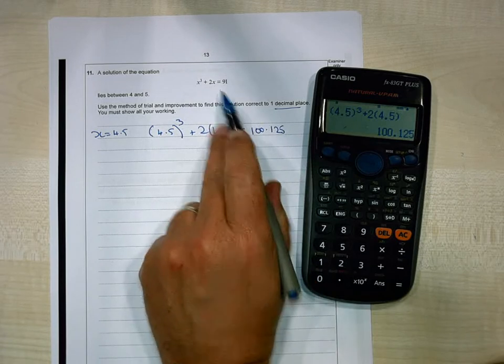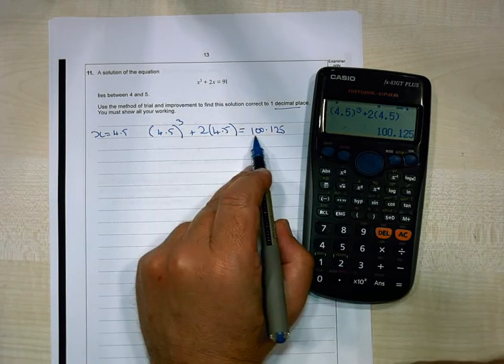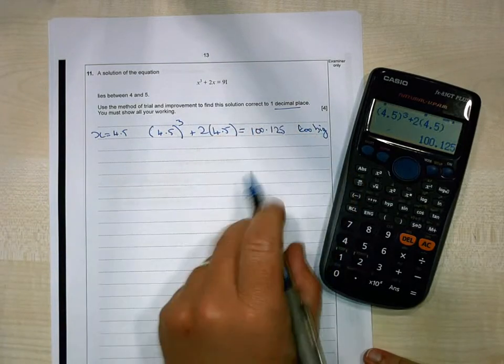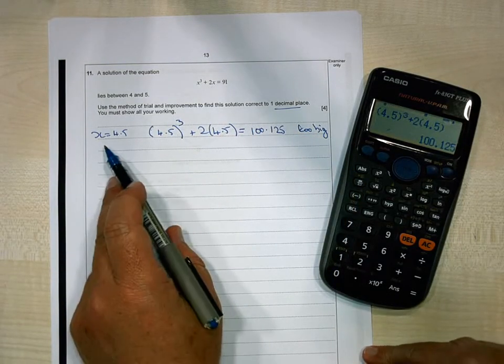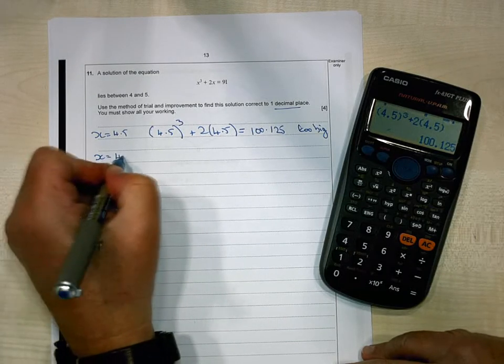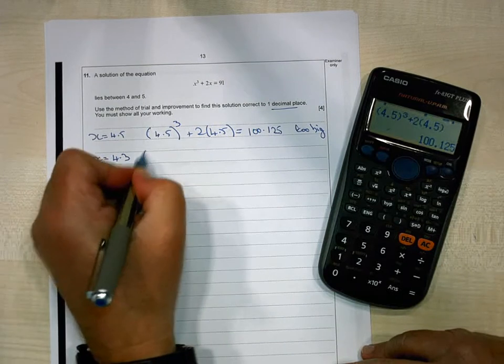100.125. I'm trying to get 91, so that value makes my answer too big. So there's no point trying 4.6 or 4.7 because they're going to be too big as well. So I'm going to jump to 4.3.